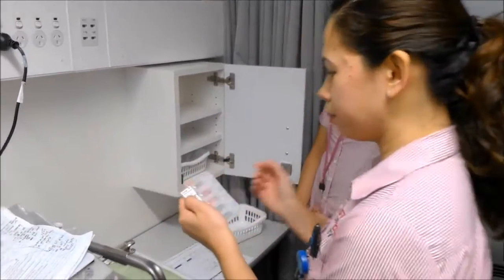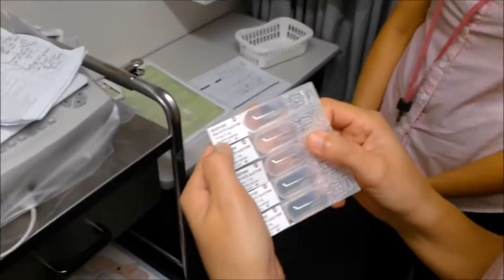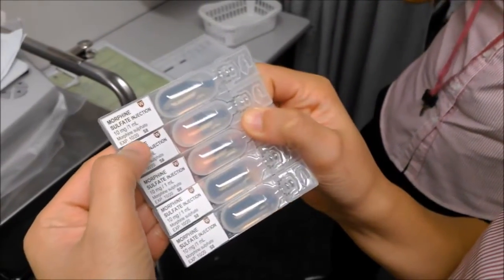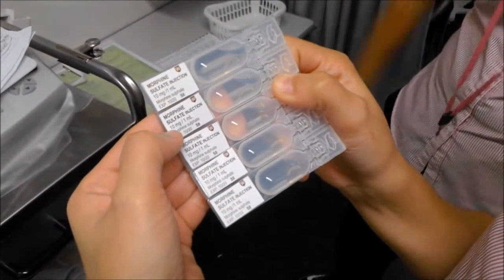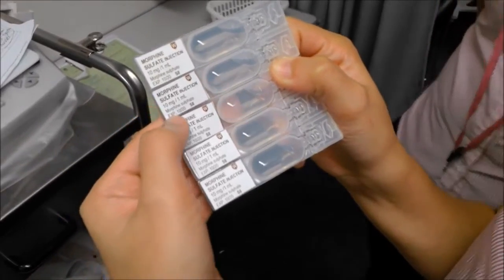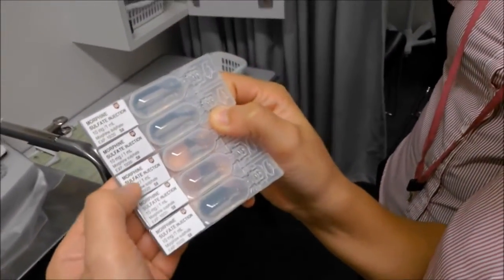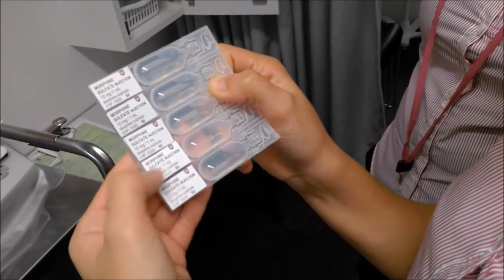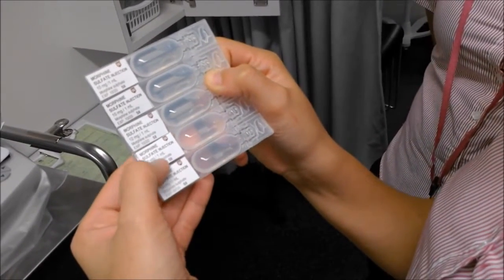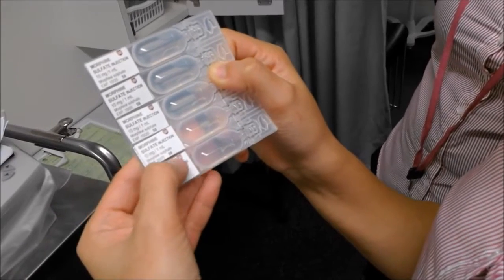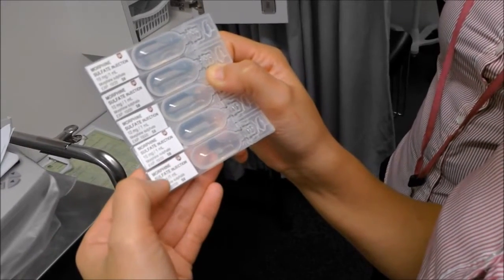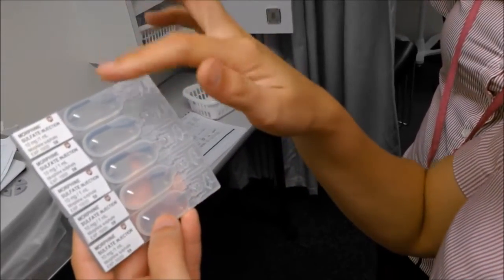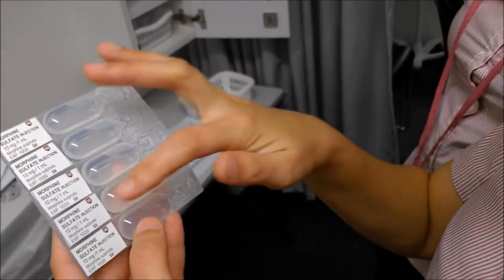I have here morphine sulfate for injection, 10 milligrams per mL, which will expire on the 10th of 2020. So I am ordered 50 milligrams, so I will use 5 morphines, 1, 2, 3, 4, 5.